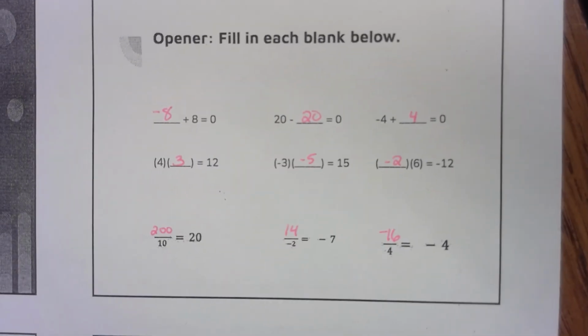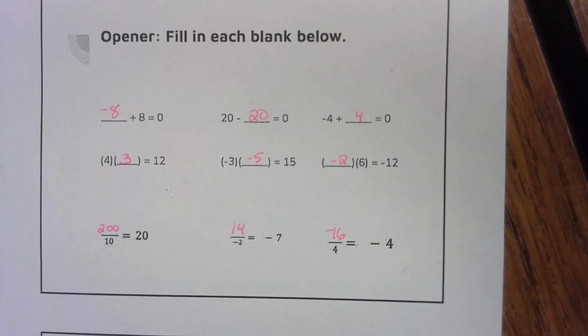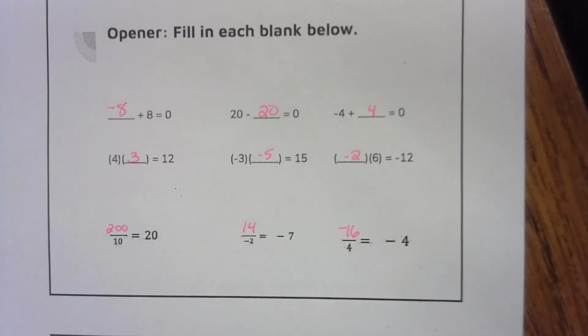Here are the values for your opener. It's just filling in the blank. Okay, so this is just getting at some basic number sense. You do not need to be perfect at these. For some of you, it might be kind of a guess and check game to figure out within your calculators what these values need to be. And what we're going to do is come up with a system for how we can come up with this value without actually just knowing the fact.